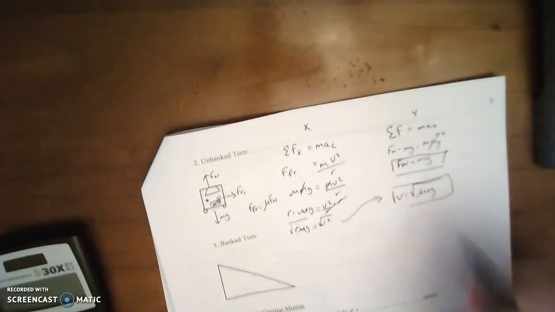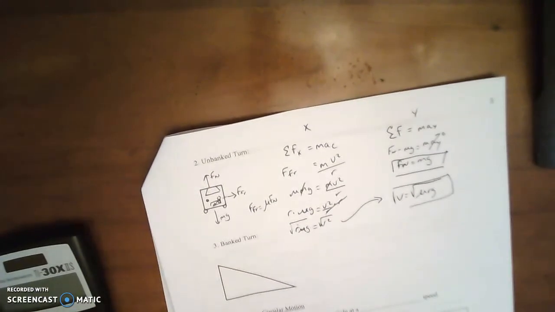Our final scenario is going to look at a banked turn, and we'll take a look at that in the next video down. So just click on the next one, and you can continue through the lecture.